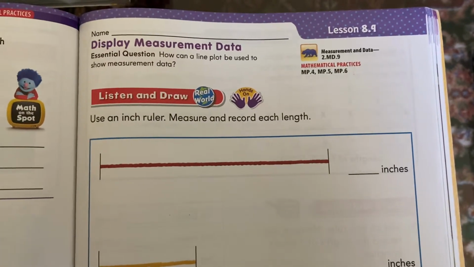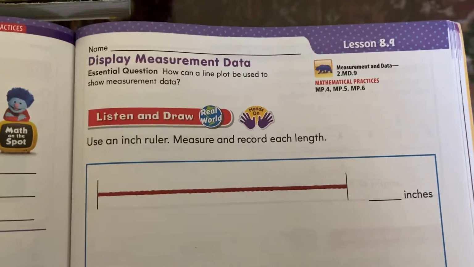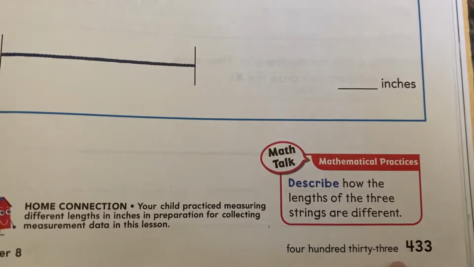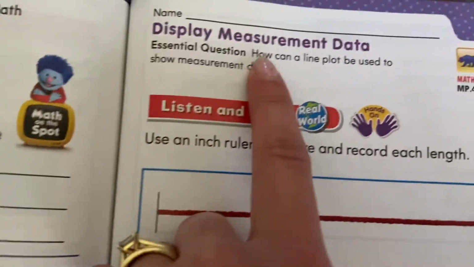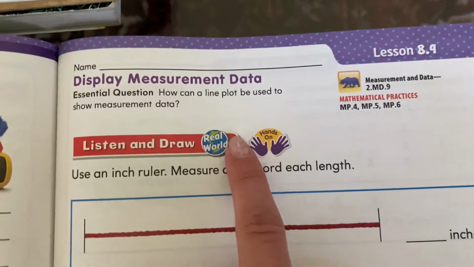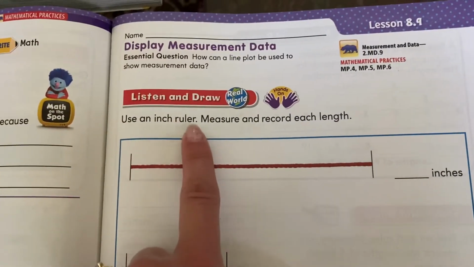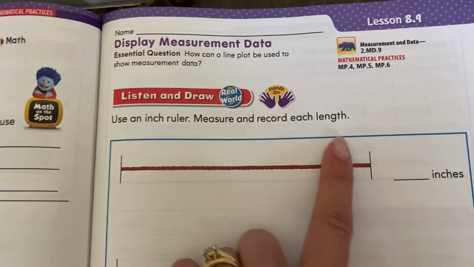Hi mathematicians, today we are on lesson 8.9 in your Go Math book, Display Measurement Data on page 433. And our essential question is this: how can a line plot be used to show measurement data? Okay, here's our first problem. Use an inch ruler. Measure and record each length.